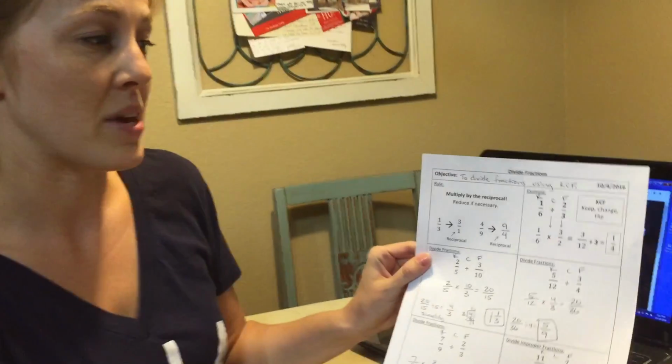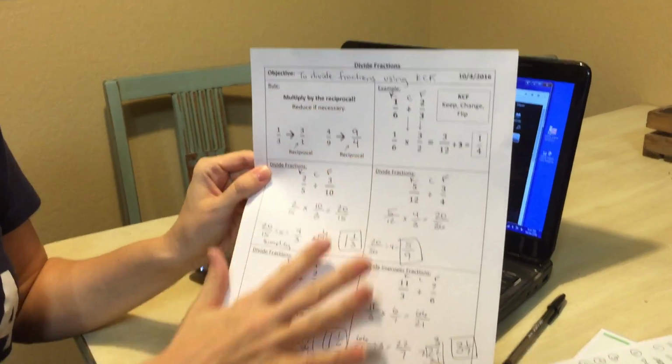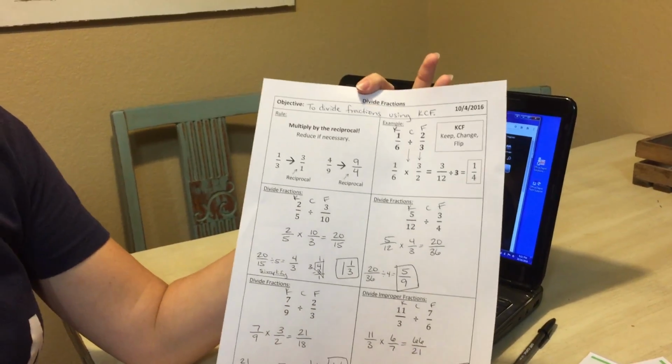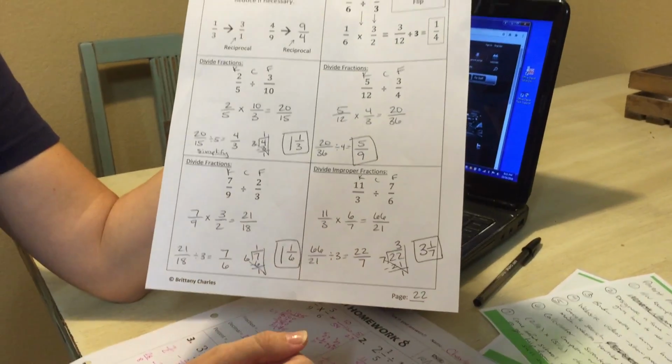The first thing I recommend also is that whenever they designate their time, they take home their binder because they have notes about every topic that we've learned. So this is an example of dividing fraction notes. It has a teacher example as well as examples that we've worked out together.